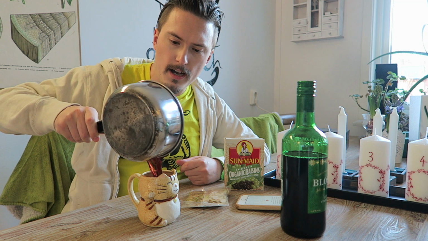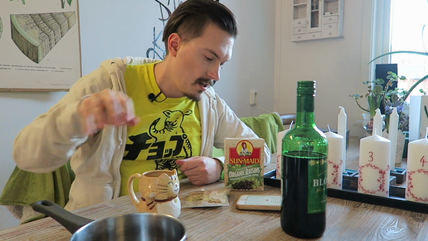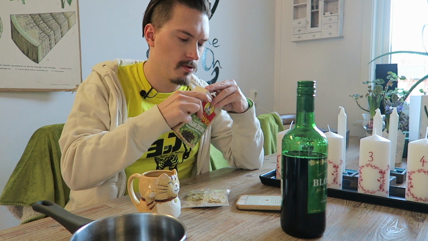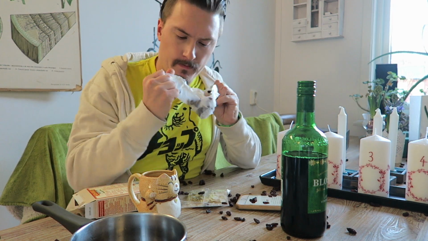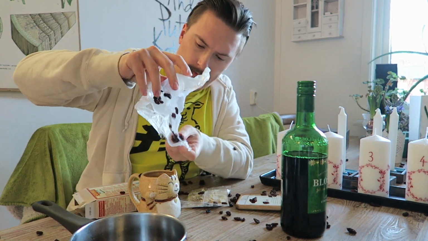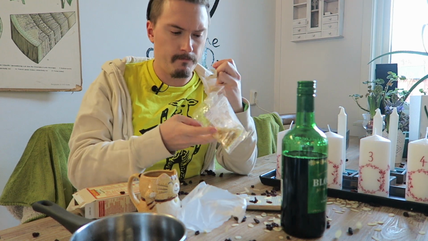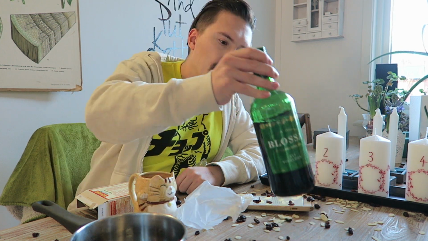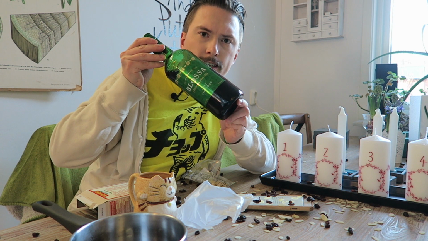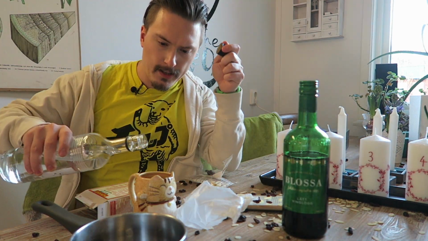I've heated it up, and you pour raisins in it. And also you have these almond flakes. You put almonds in. Enjoy it. This is de-alcoholized, so you need to add alcohol. Great mess.